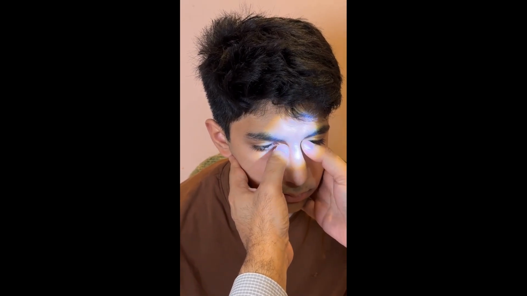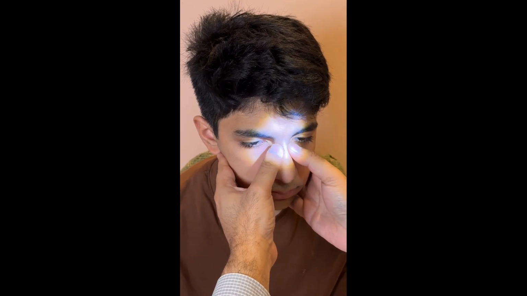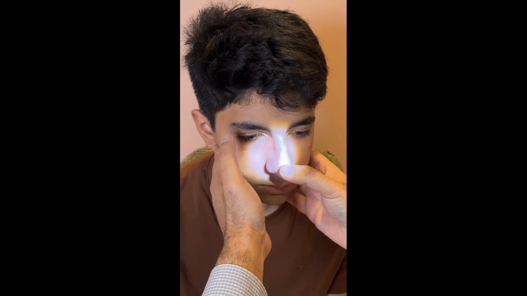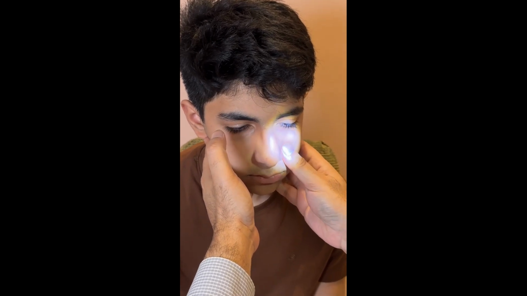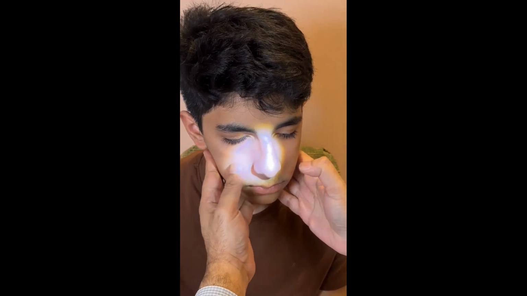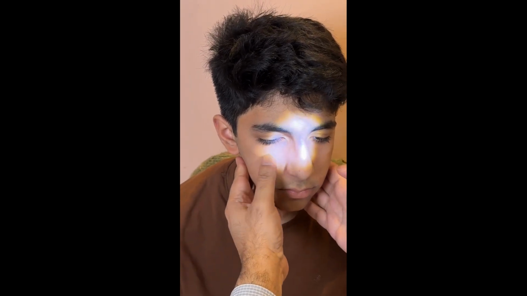Then the floor of frontal sinus, nasal bridge, because this is also the area of the ethmoid sinus, dorsum of the nose, then maxillary sinus area. So we can see the facial grimacing, or even ask the patient if the patient feels any tenderness in these areas.